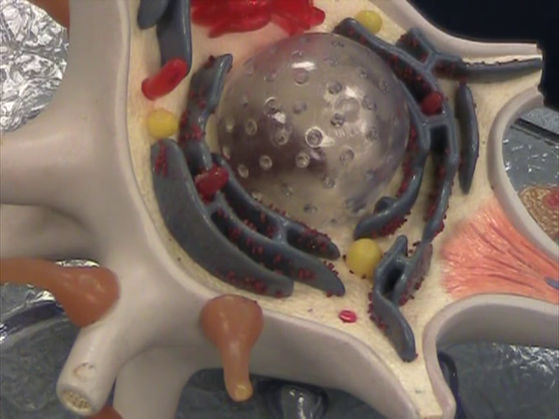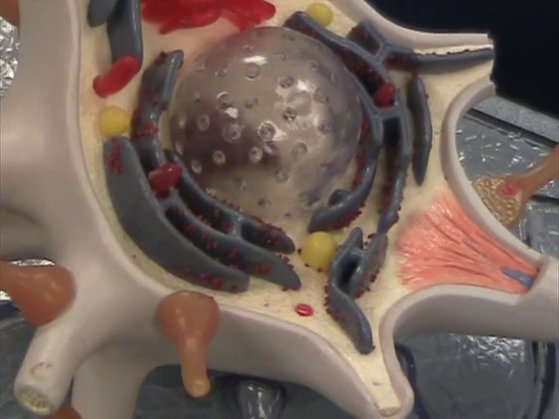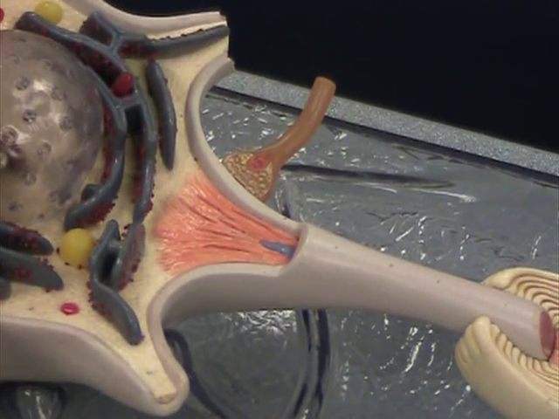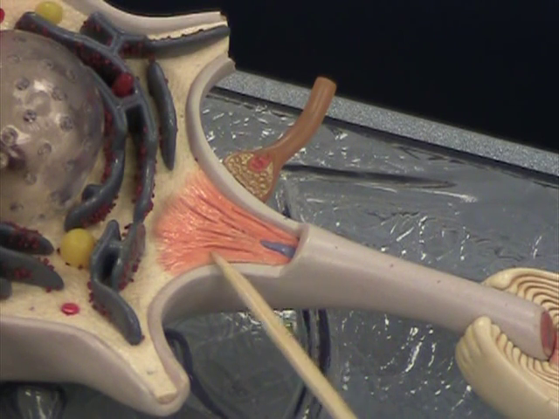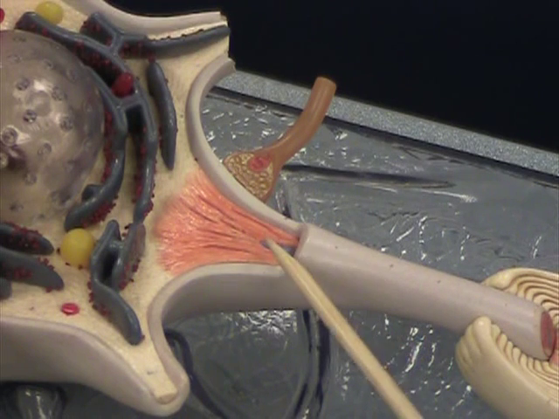Now, as we continue on, we see the little axon terminals, which are all the little rubber plunger things. And then we get to a structure that's kind of awkward. It connects the cell body itself to the actual axon. And that is when we see this right here. This area is known as the axon hillock.